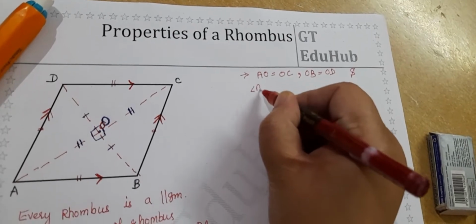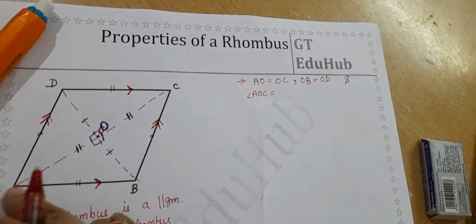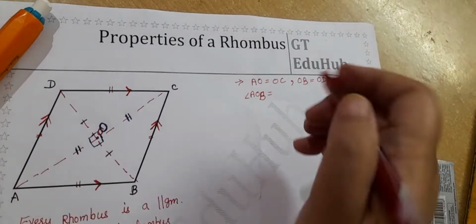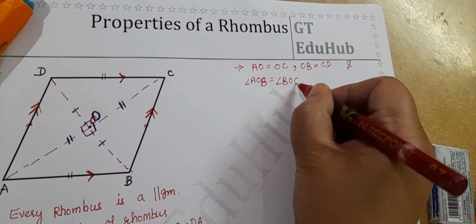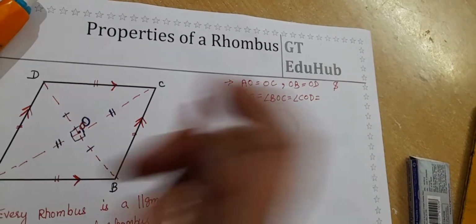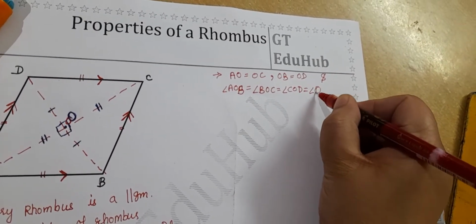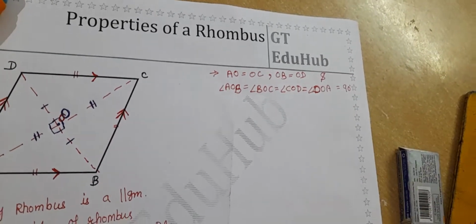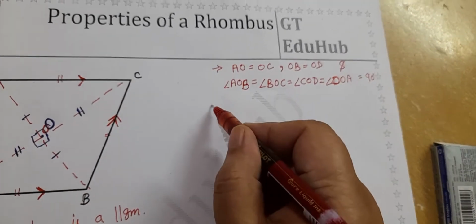It means angle AOB equal to BOC equal to COD equal to DOA. All these angles will be 90 degree. The diagonals of rhombus bisect at right angles.